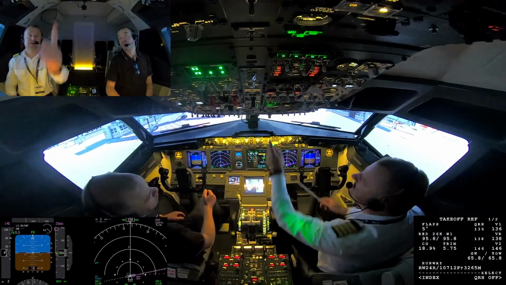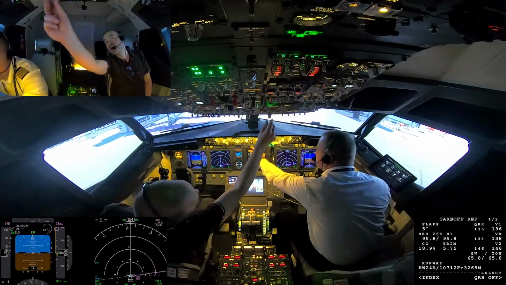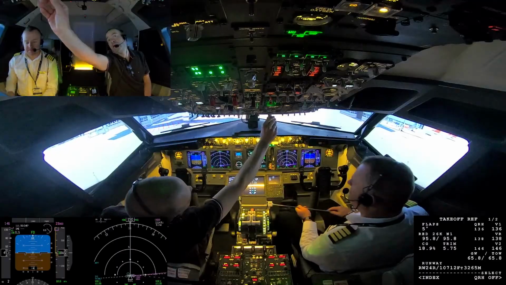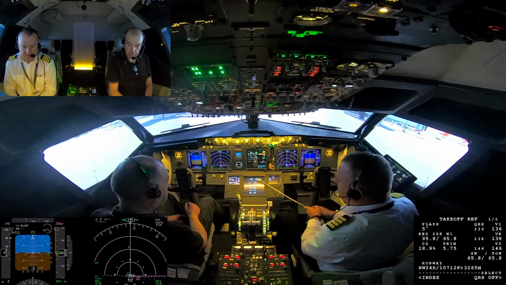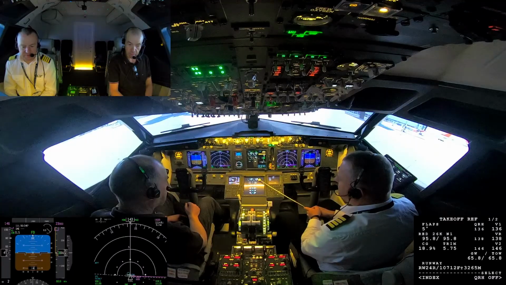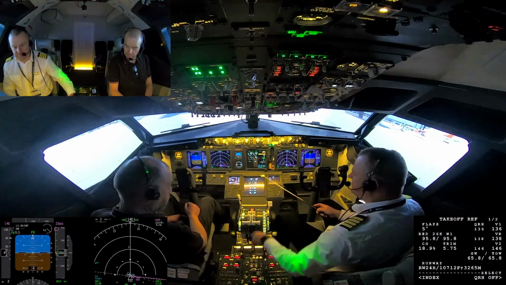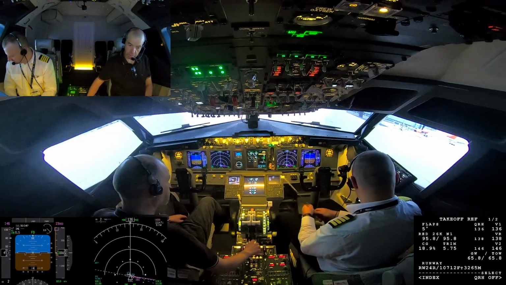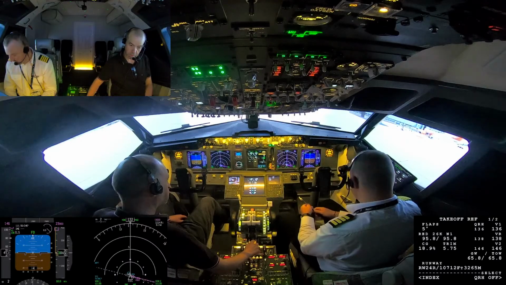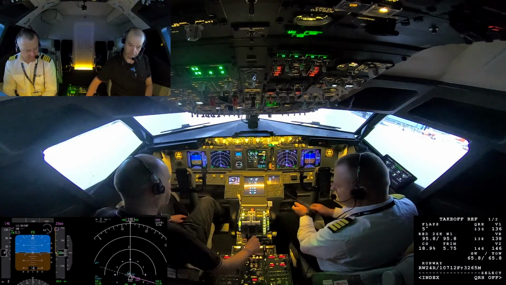So we're gonna push that in and turn it to the left. And we're gonna keep an eye on this. The start valve is now open, and we can see we've got N2 rotation. So once it gets about 21, 22, and we have an oil pressure buildup, we're gonna pull the lever for number 2 to add the fuel. Yeah, so we've got oil pressure, add the fuel, all the way up.